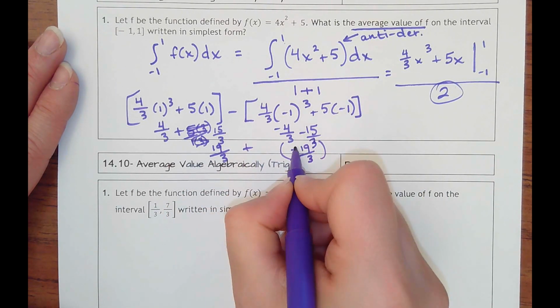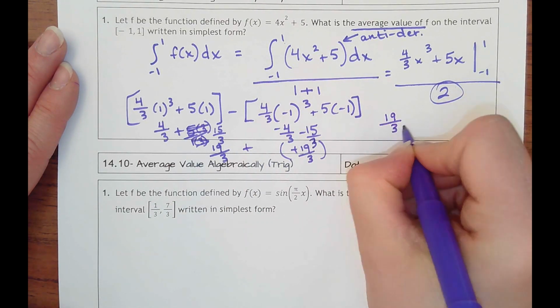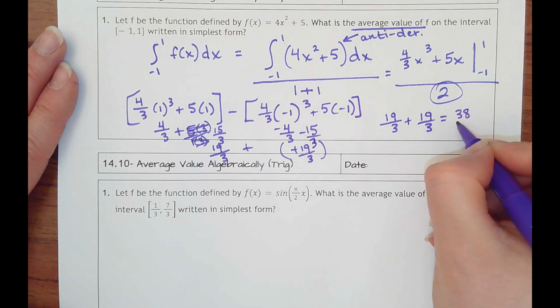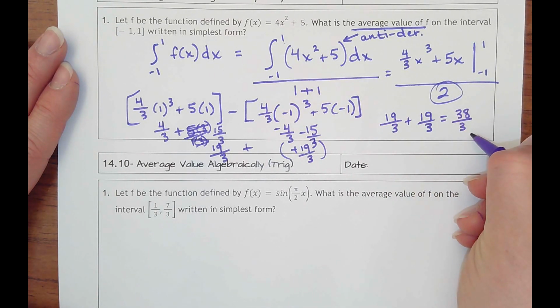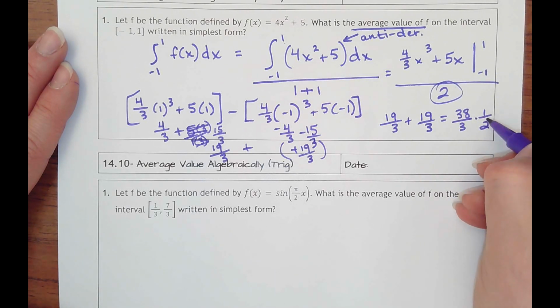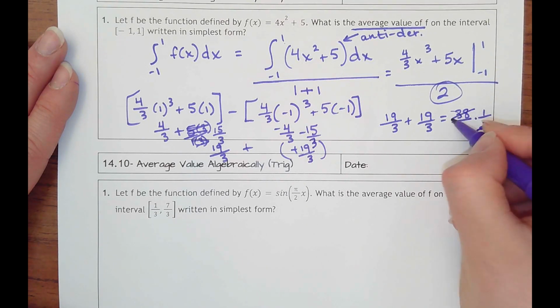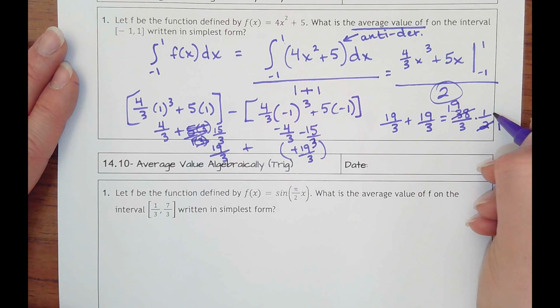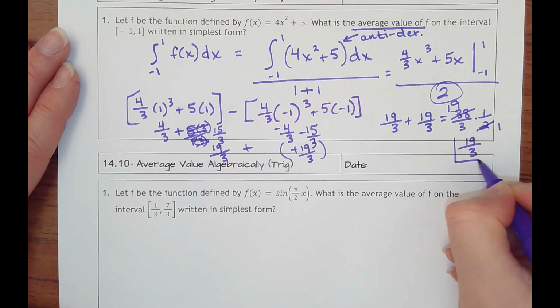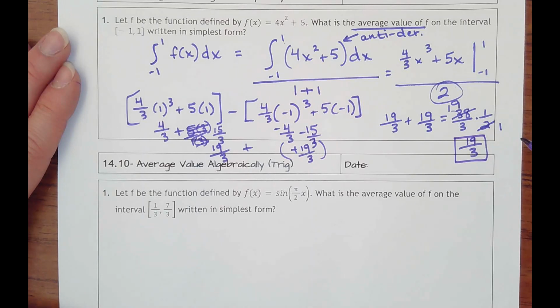But there's a minus sign between them. So that's going to become 19/3 plus 19/3, which is 38/3, divided by 2, which is the same thing as multiplying by a half. This is where the averaging comes in. So then I can simplify. The 2 and the 38 would become a 1 and a 19. So it would become 19/3. Duh. Averaging 19/3 and 19/3 would still be itself, 19/3. So that should be the average y value, which is about, let's see, 18/3 would be 6. It's like 6 1/3 would be the average y value.